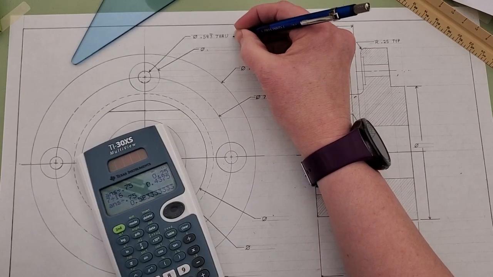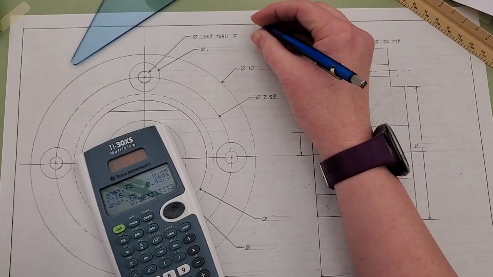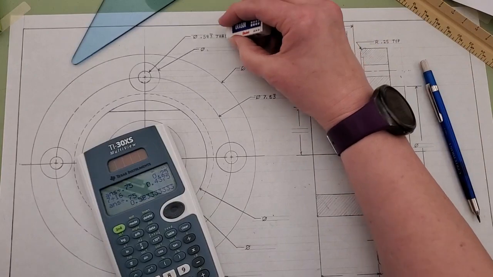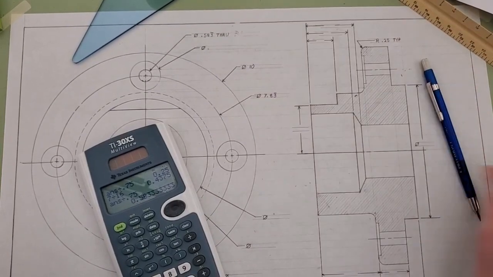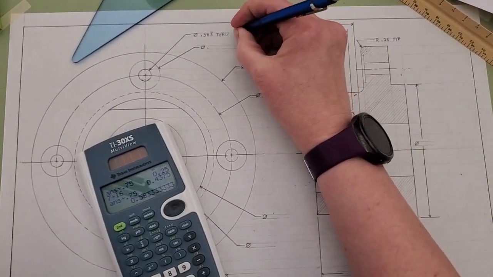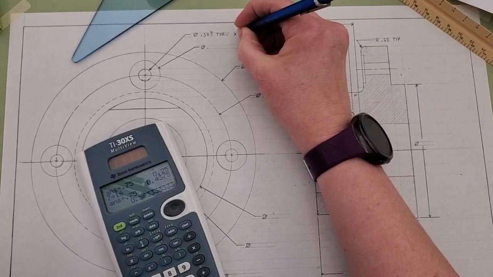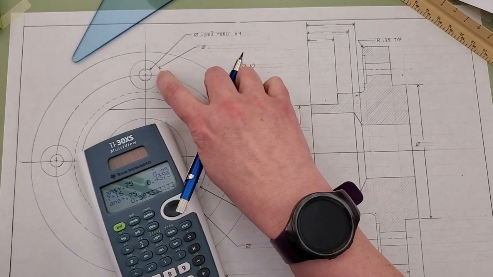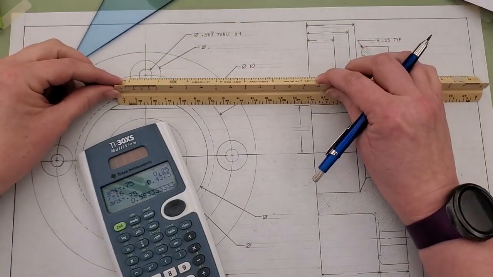It has a flat end and an arrow that points down for depth. No, wait. Ignore that. Through is the depth. We're going to do times 4 because there's 4 circles.